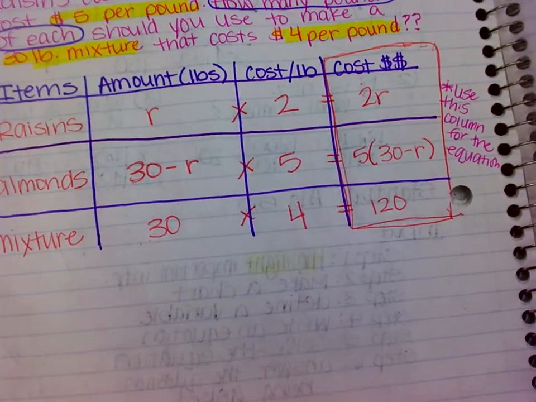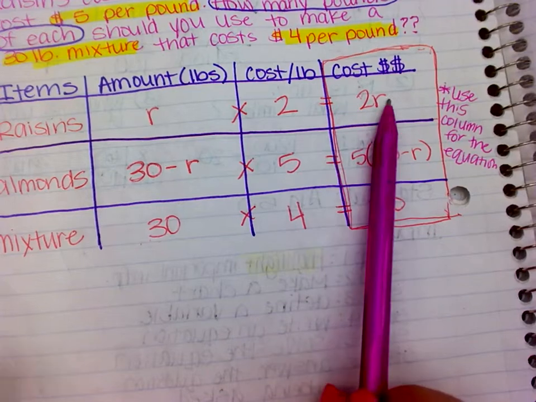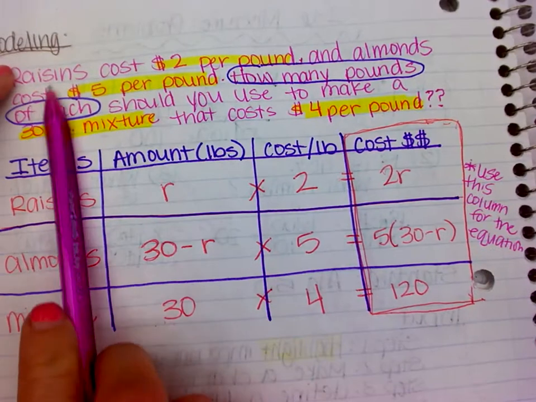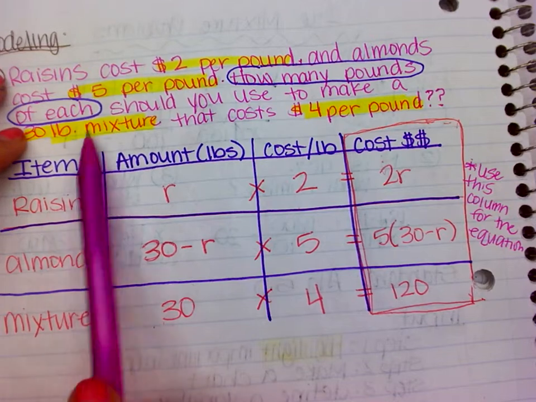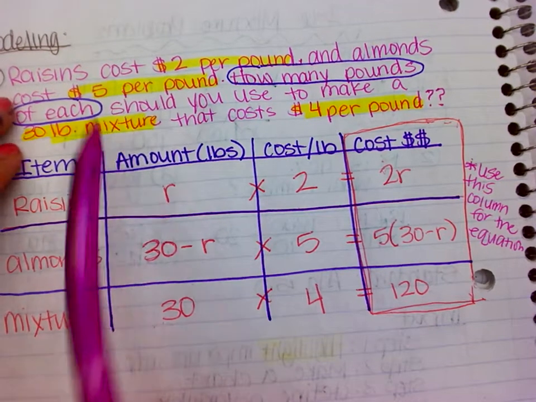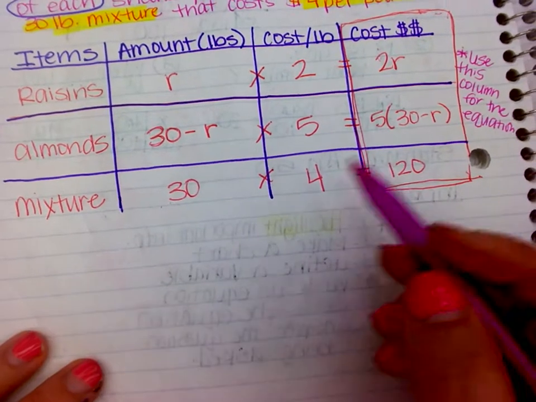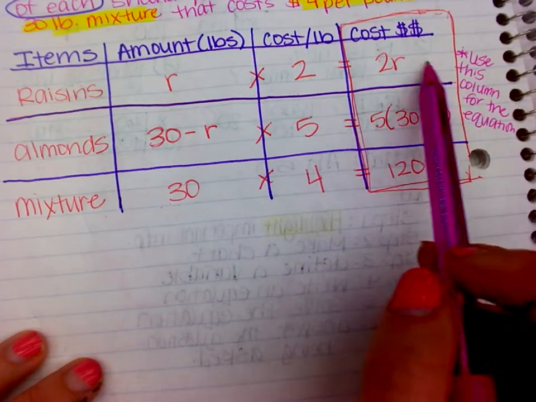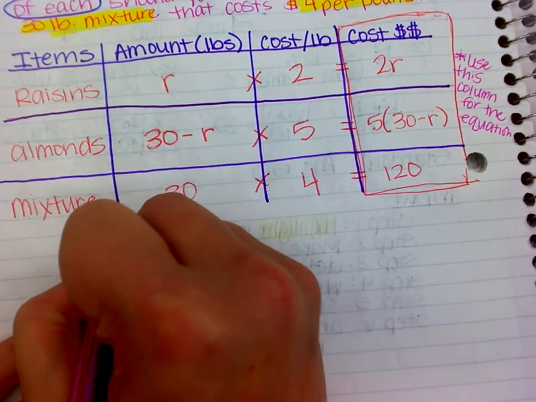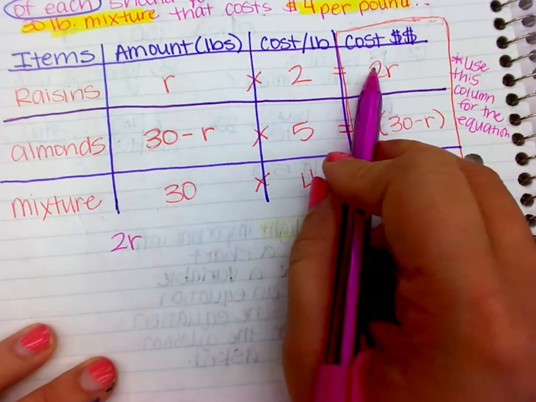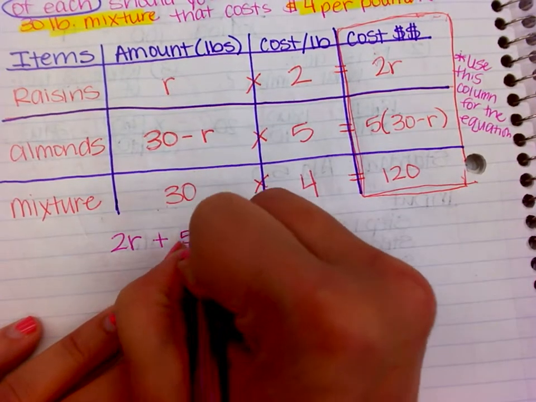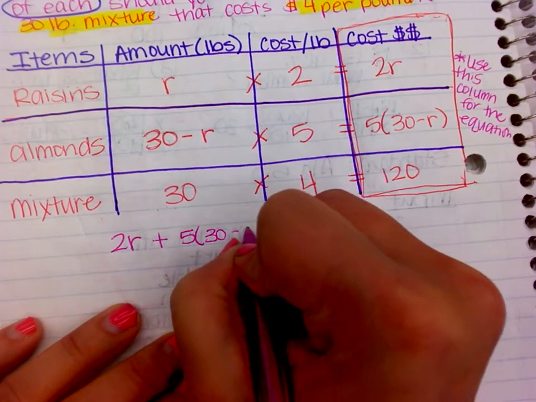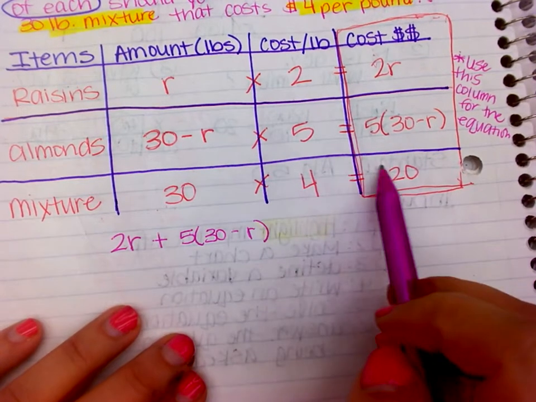All right, so we know that raisins plus almonds is going to give us the mixture, right? So how much raisins and how many almonds is going to give us our mixture? So we're going to write our equation. 2R raisins plus our almonds, so plus 5 times 30 minus R, is going to give us our mixture.